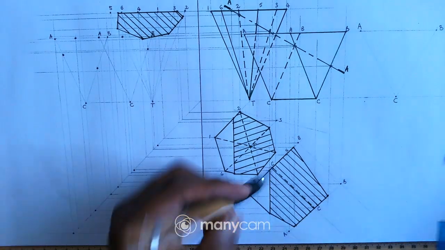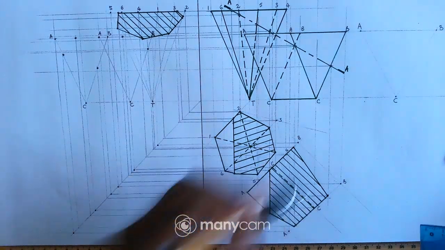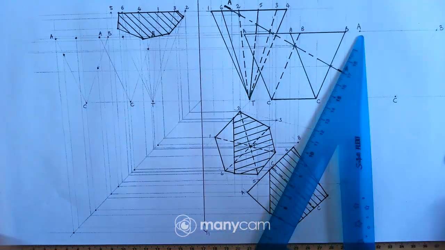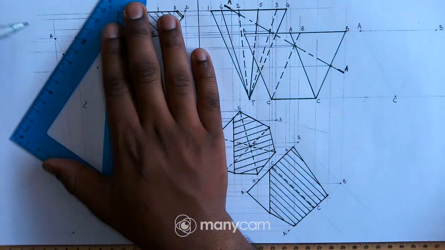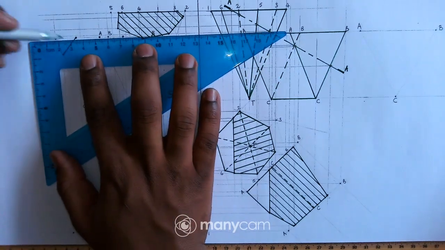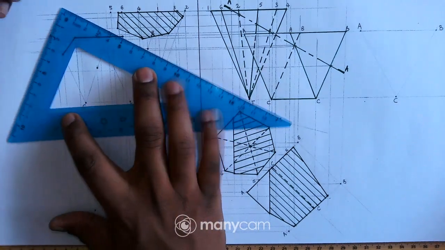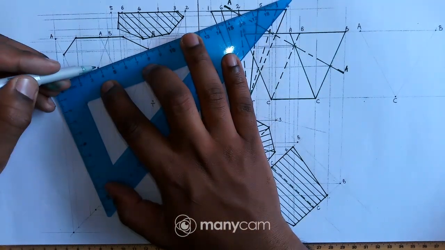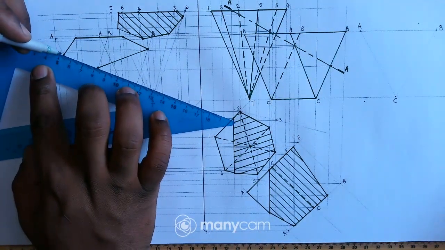So how many points do I have? 1, 2, 3, 4, 5. Okay, so now I can just connect the points there. So that means this is our cut surface for the prism. So from there up to there, then from there to there, from there to there, from there to there.